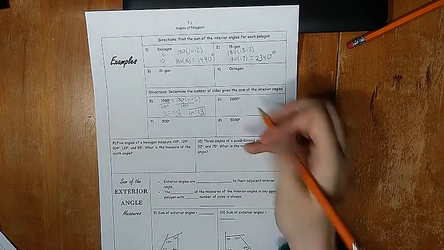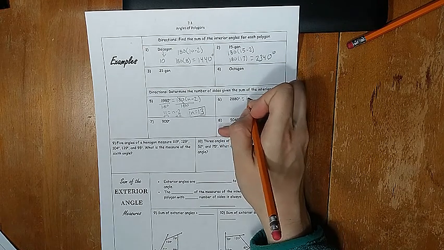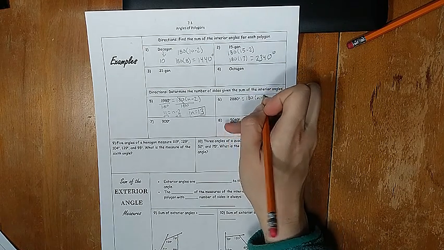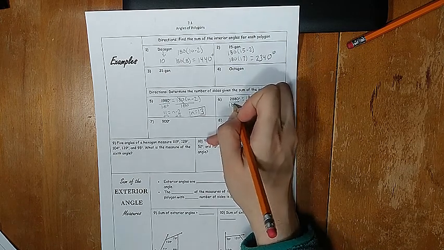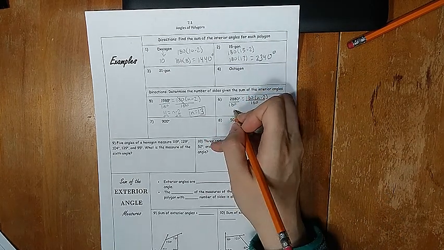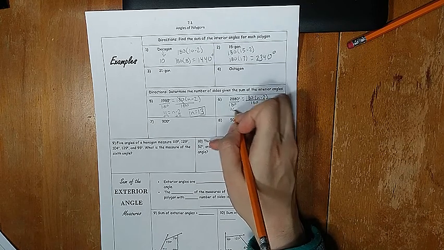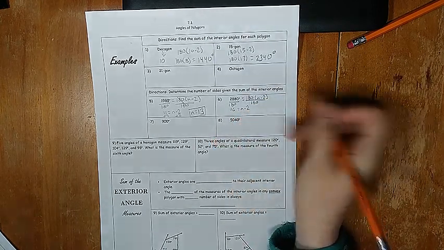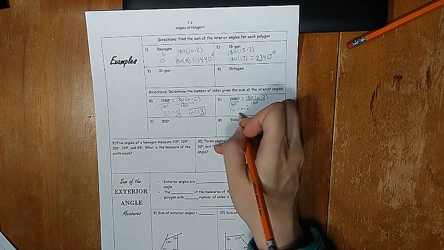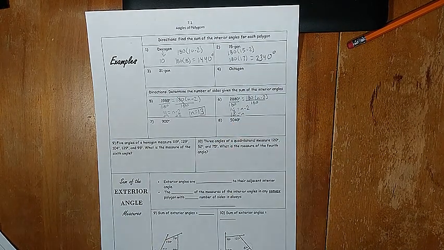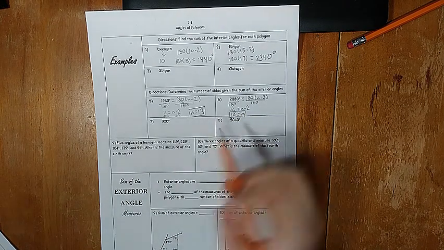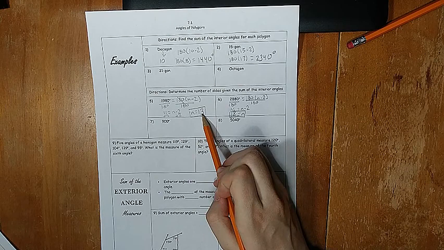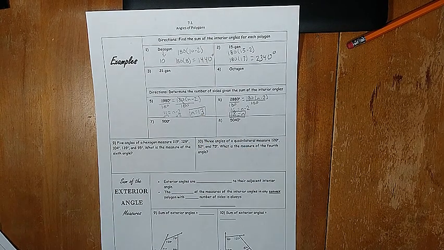For number 6, we have 2,080 is equal to 180 times n minus 2. I'm going to divide both sides by 180. So we end up with 16 equals n minus 2. I need to add 2 to both sides to get n by itself. So n is equal to 18. So this is an 18-gon. Anything over 12, that's a polygon, we just name with the number of sides. So remember, we stop at dodecagon.